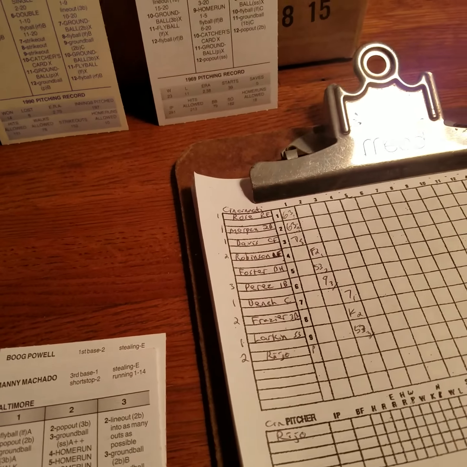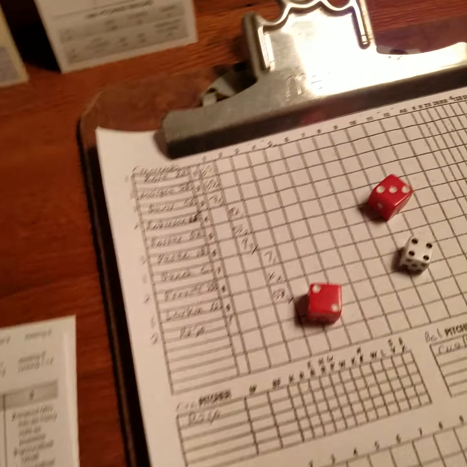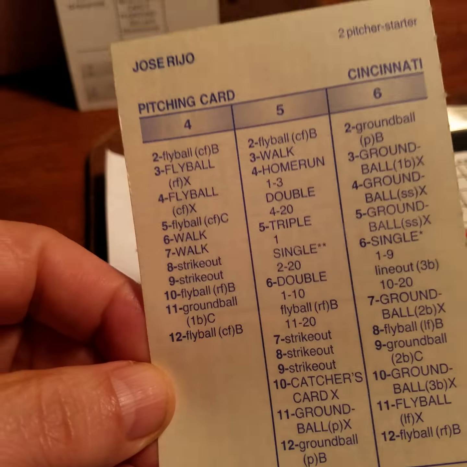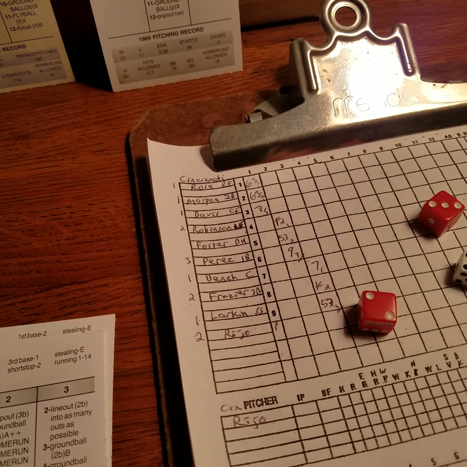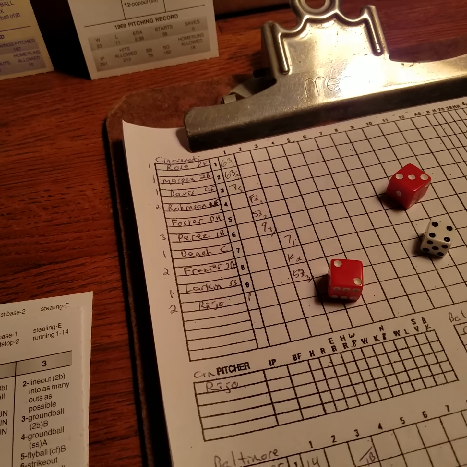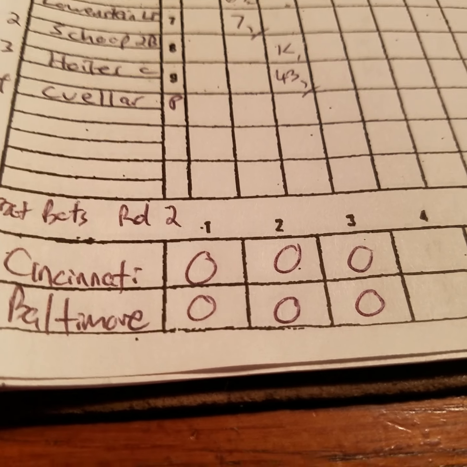Johnny Bench is a 1 catcher too. So I'm going to go ahead and let Machado see what he can do. 4-5 against Rijo. That's a fly ball to center, and the inning is over. So nothing doing for the Orioles in the third. And after 3 complete, the pitchers are ruling. It is no score.